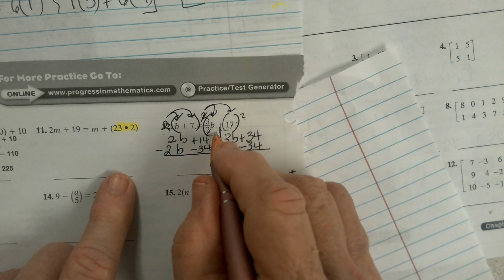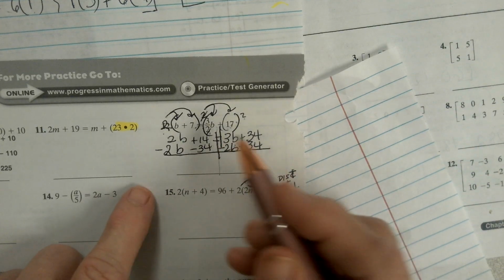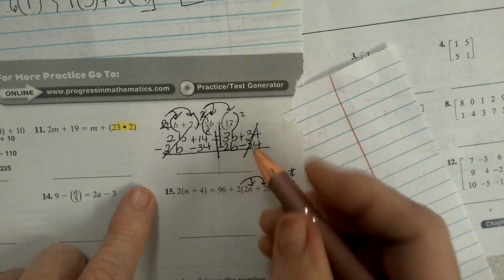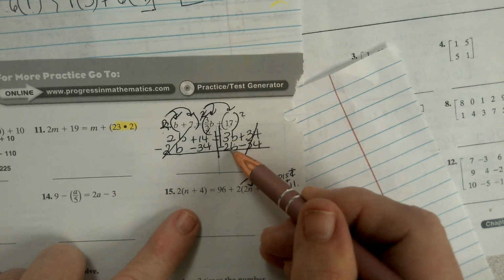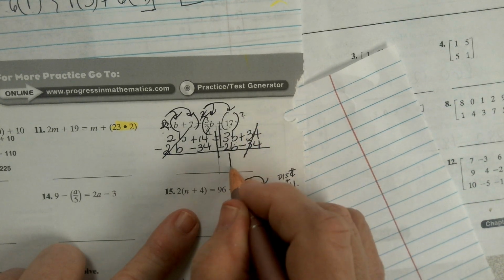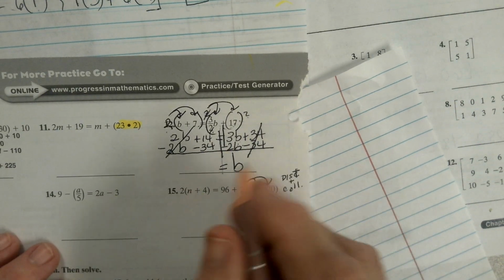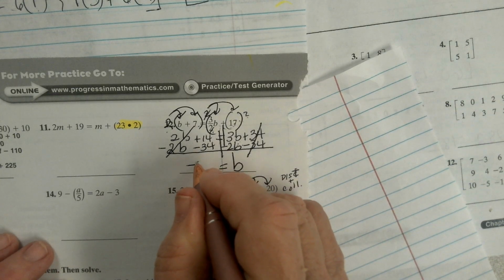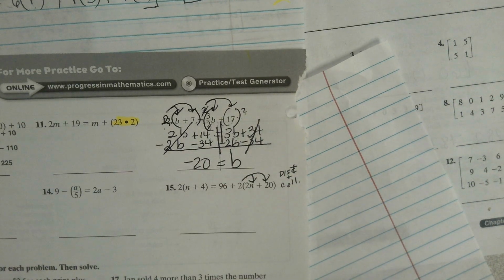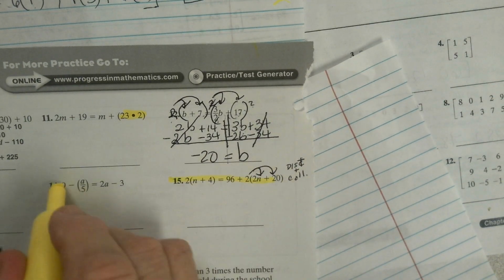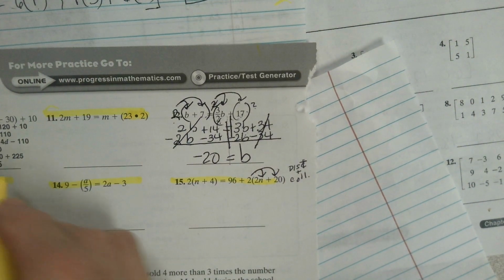Oh, so this comes out lovely. So what happens here? Cancels. And that cancels. All right. 3B minus 2B is 1B is equal to, who knows the final answer? Negative 20.